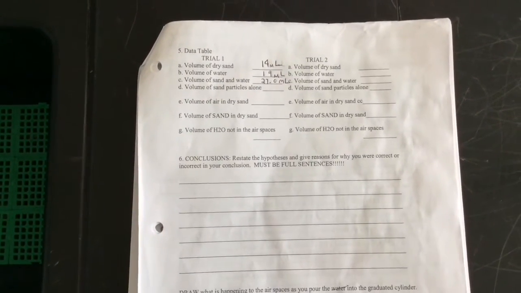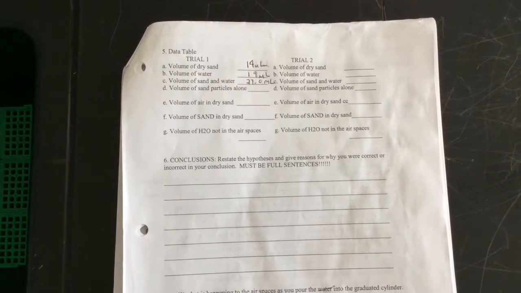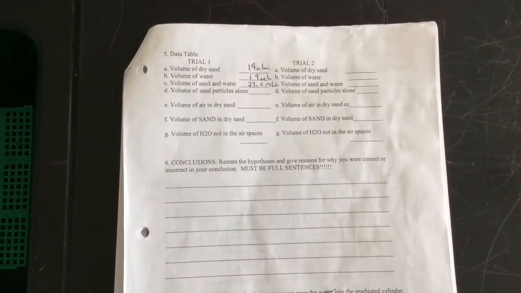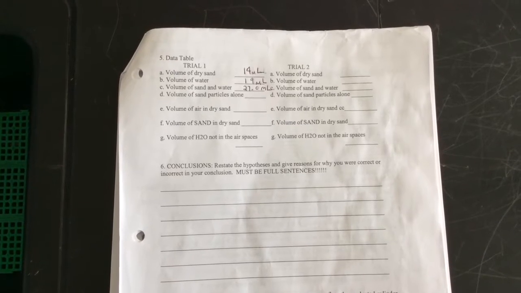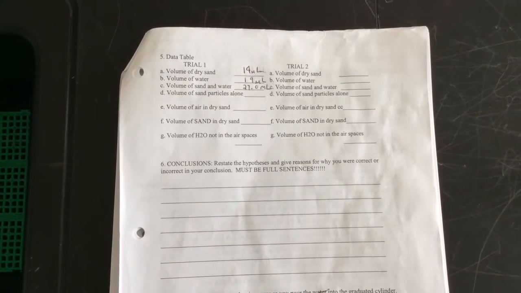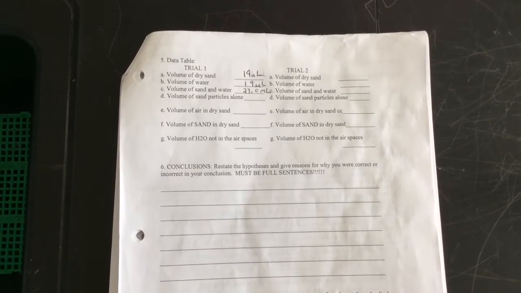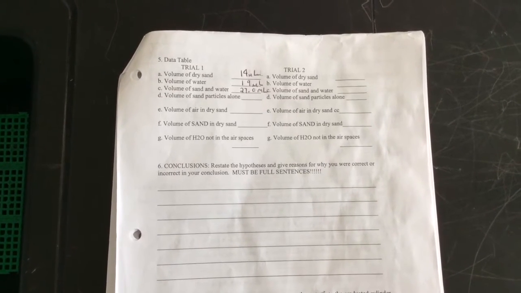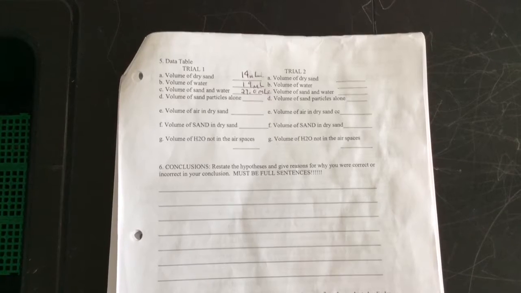Hello, Mr. Wendell here. We're going to be taking a look at the analysis section of the displacement of a granular substance lab. The data that we collected was the volume of dry sand at 14 milliliters, the volume of water at 19 milliliters, the volume of sand and water at 27 milliliters, and we're going to calculate the rest.